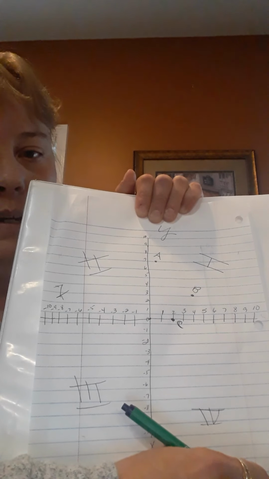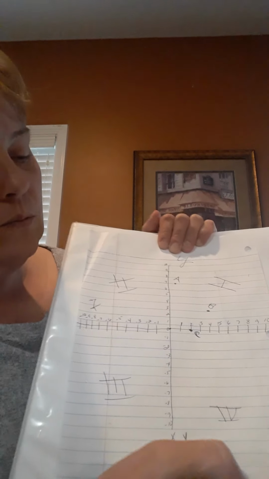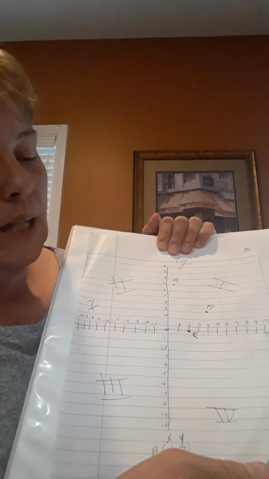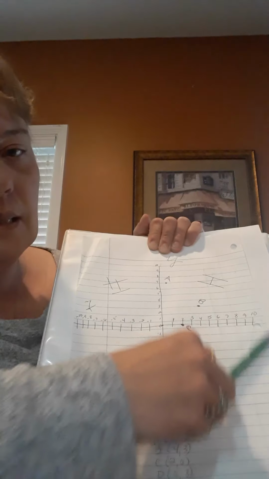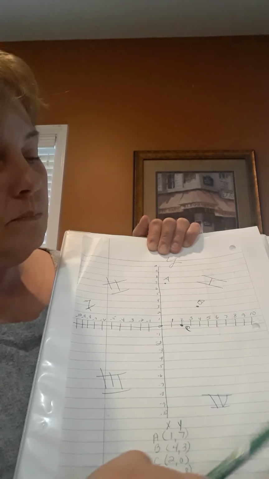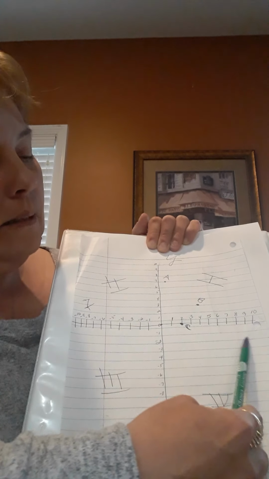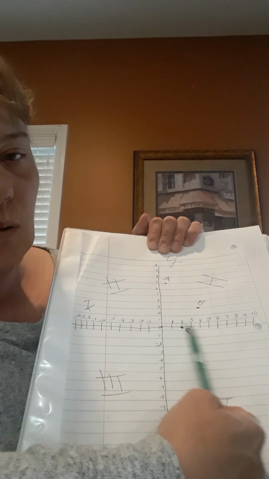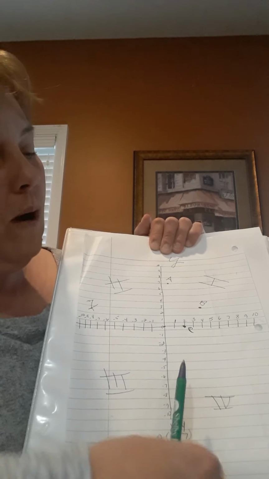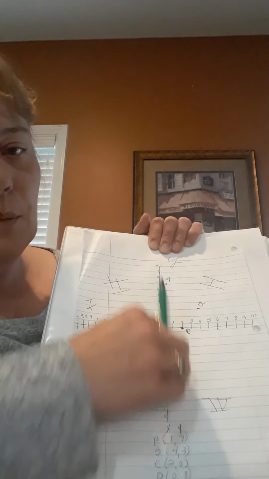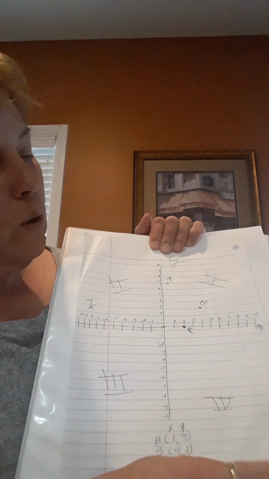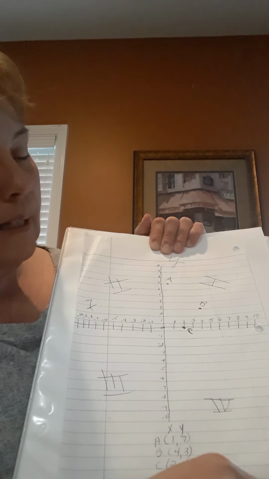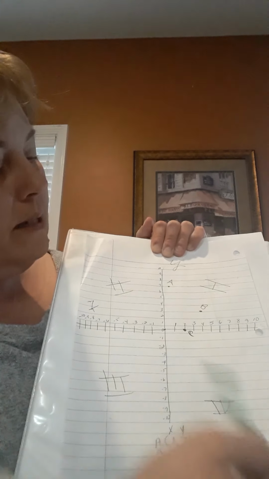Okay, so hopefully, like I said, I wanted to especially go over the terminology again. So this entire thing is a coordinate plane. The perpendicular lines: this is called the x-axis. It goes horizontally. And the y-axis goes vertically, up and down. And then, of course, the quadrants: first quadrant, second, third, and fourth. And again, they go counterclockwise.